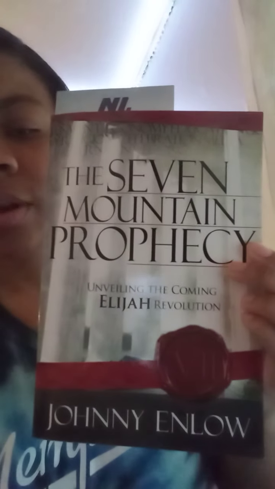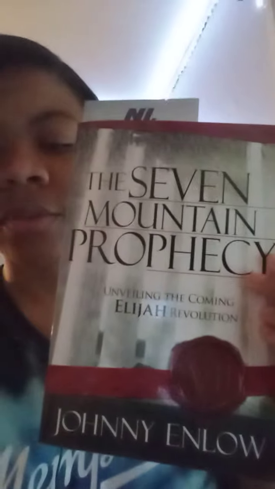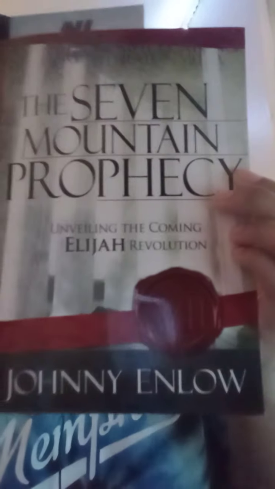This is the 7 Mountain Prophecy, Unveiling the Coming Elijah Revolution by Johnny Enlow. It talks about the 7 mountains that affect our culture, and these mountains are media, government, education, economy, religion, celebration, and family. Now, this is a prophetic book, and it is scripture-based. So Johnny Enlow, along with giving his prophecy on what he sees happening, he also backs it by scripture and historical biblical references as well.